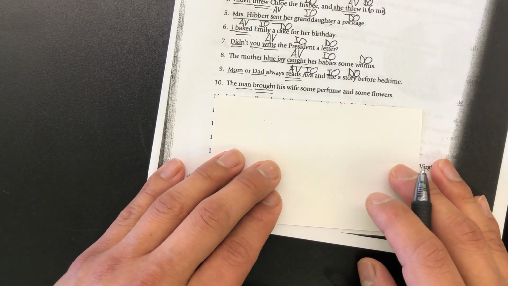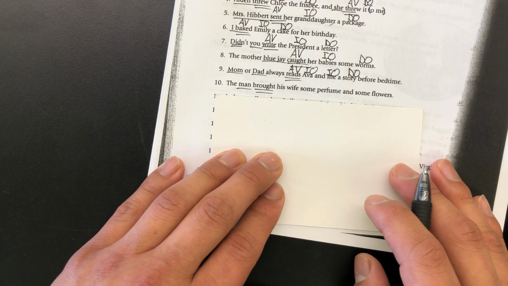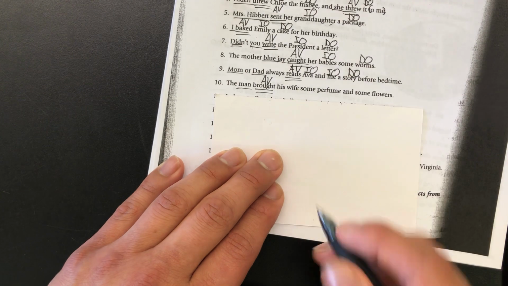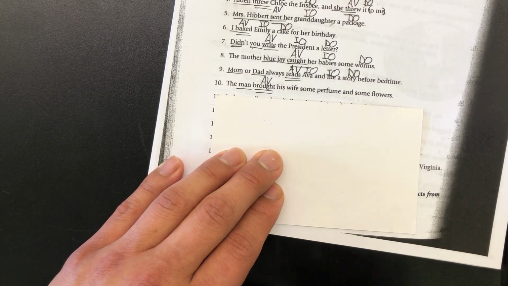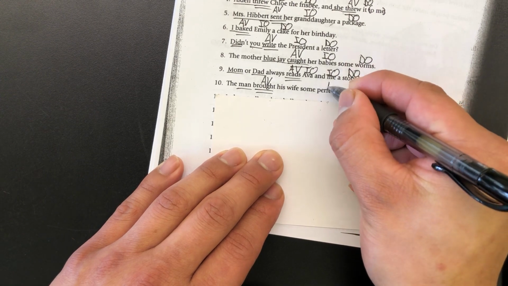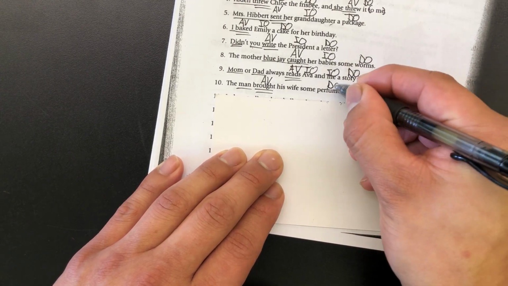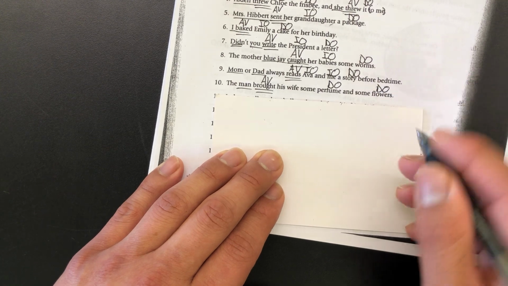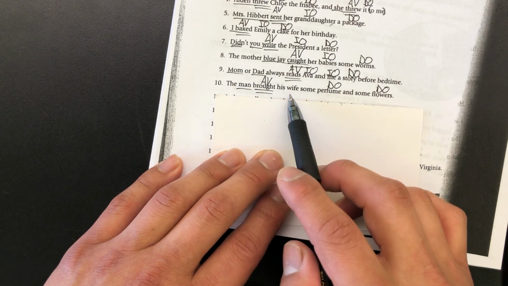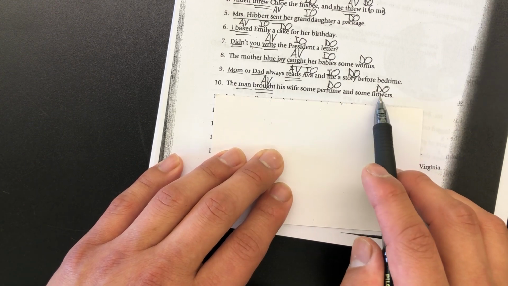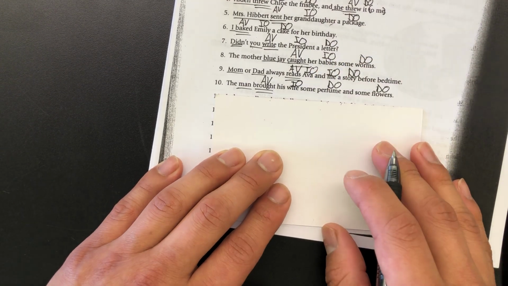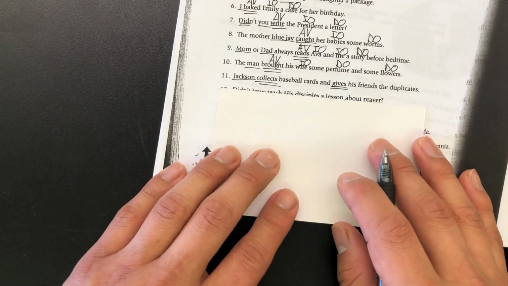Next, the man brought his wife some perfume and some flowers, okay? So man is the subject, brought is the verb, which is an action verb. So we can ask the question, what? So man brought perfume, so that's one of them, and flowers. So this is a compound direct object, okay? Because there are direct objects, let's look for an indirect object. So he brought what? Perfume and flowers. For whom? For his wife. So wife is the indirect object. Make sure that is marked.